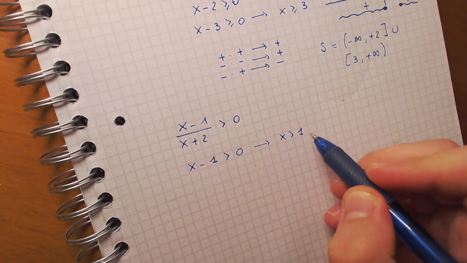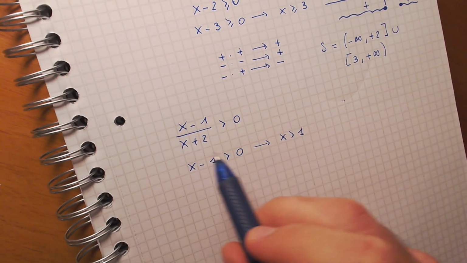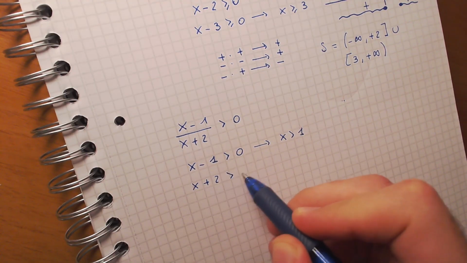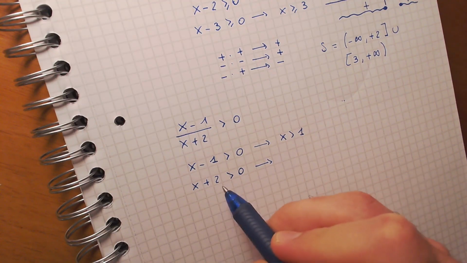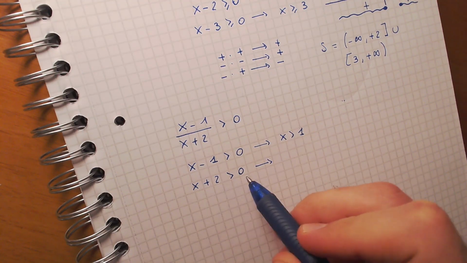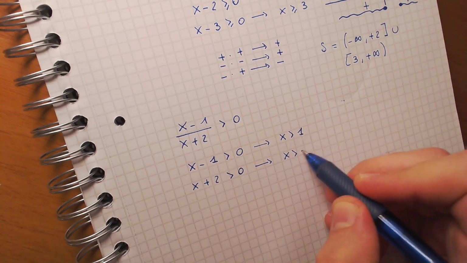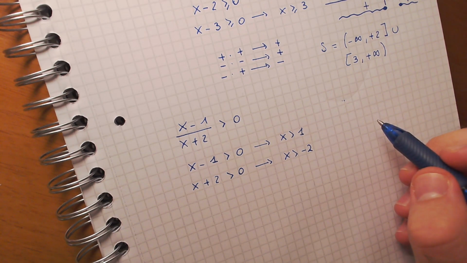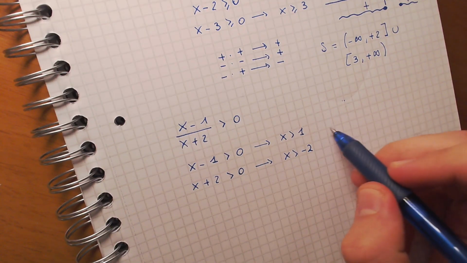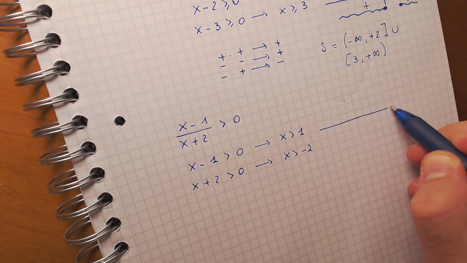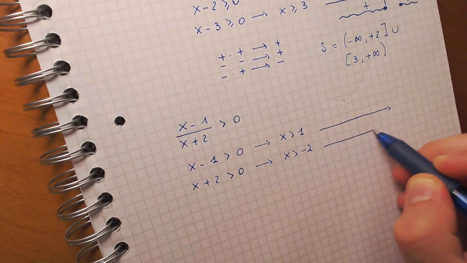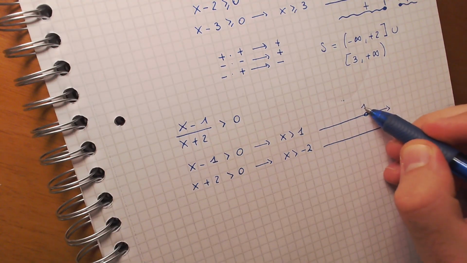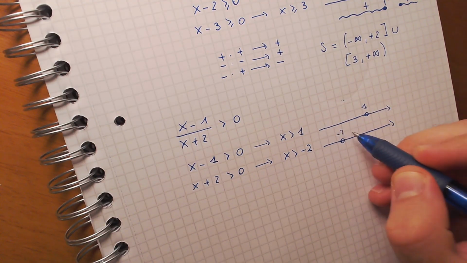So here. And as far as the denominator is concerned, we have x plus 2 greater than 0. And here the denominator is greater than 0 when x is greater than minus 2. So again, we can draw two number lines, and we have to highlight 1 here and minus 2 here.